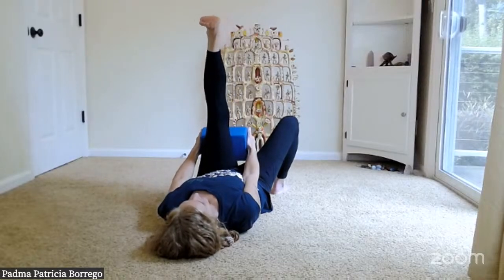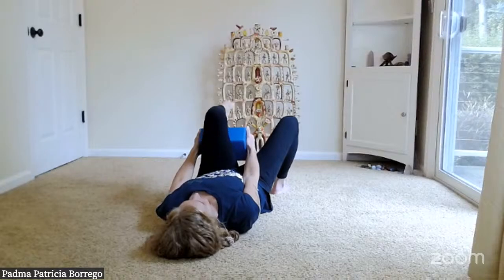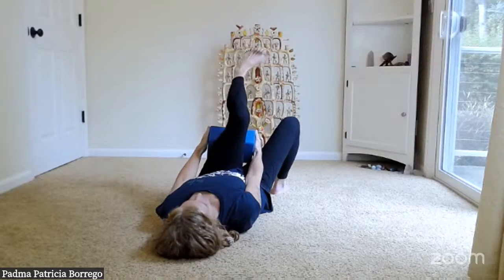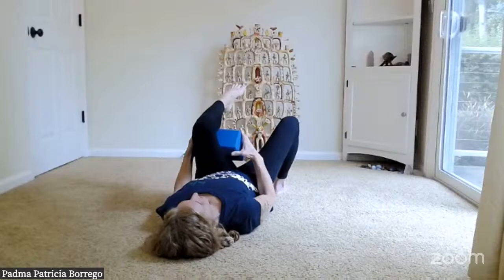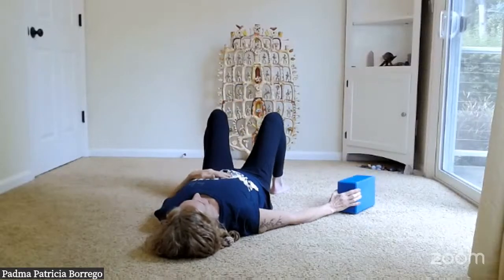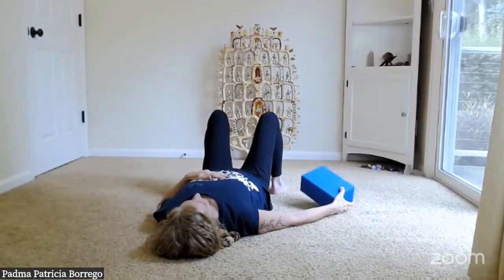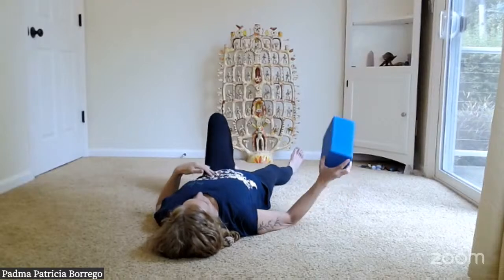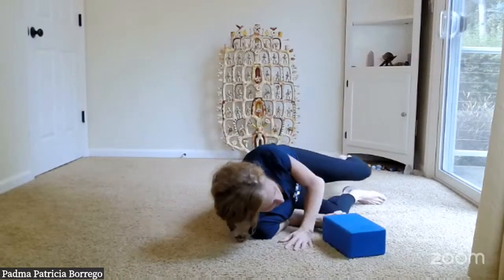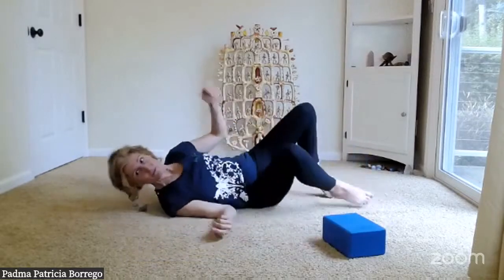And then straight up the middle, straight leg. So what I noticed when I turned in is that there was much more pull on the connective tissue around, especially the outer knee. I've released the block, extend the legs. What did you notice? Okay.